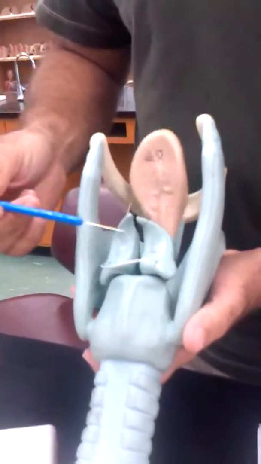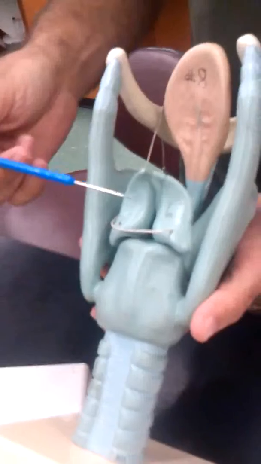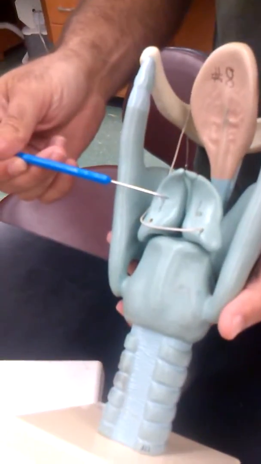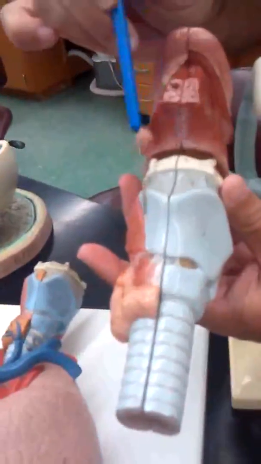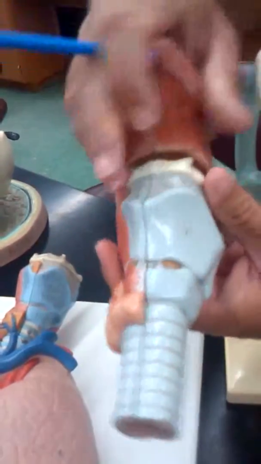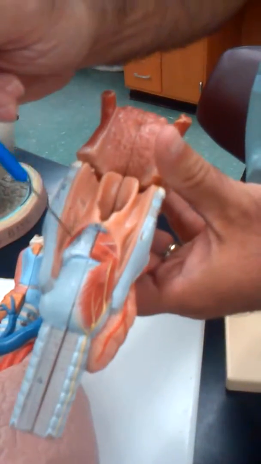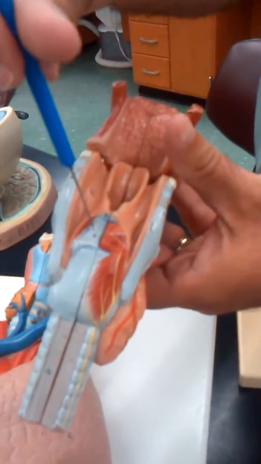But if we go around to the back of this model, these areas are called the arytenoid cartilage. On this model, I'll bring it to another model, we have the thyroid cartilage here, the cricoid cartilage here, and again, if we go to the back side of this, number 4 that you see is the arytenoid cartilage, and then the trachea.